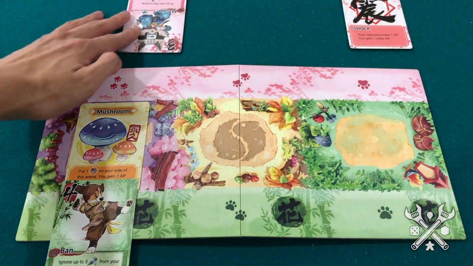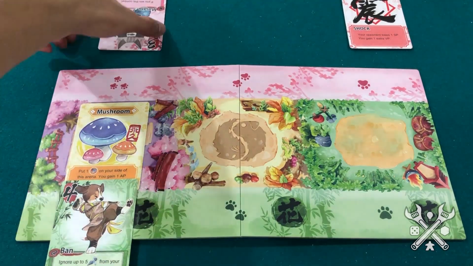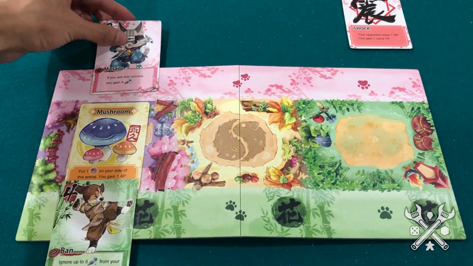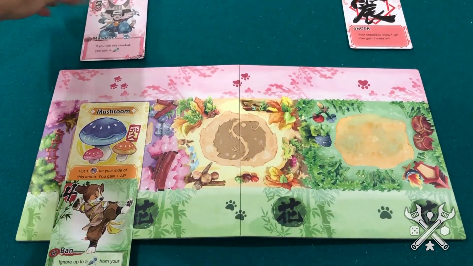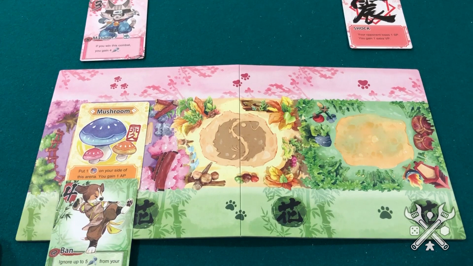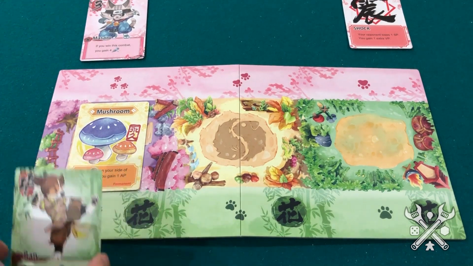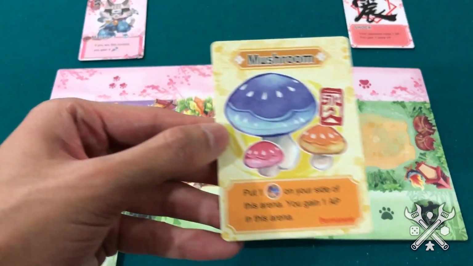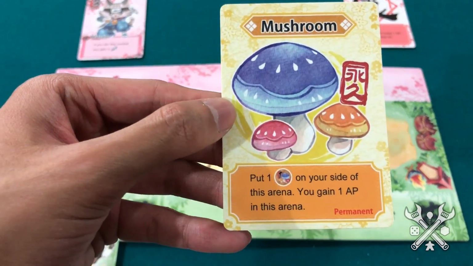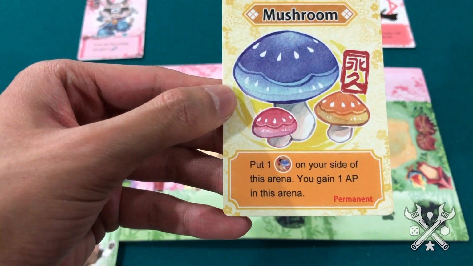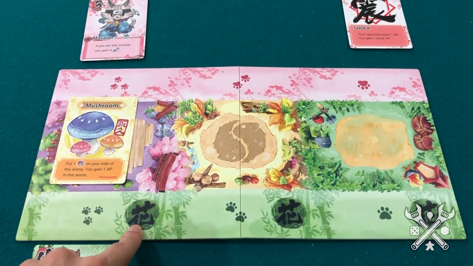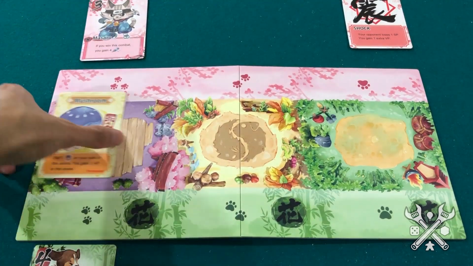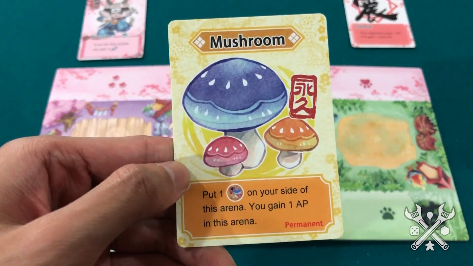So all of these will go into our discard pile. And then lastly, we're going to compare 3 to 4. It does say here, if you win this combat, you gain 4 extra tokens. Now, 3 to 4, unfortunately, they do not win. The cats do not win. Fortunately for the dogs, us, we do take this item card. And it says here that we can put 1 mushroom token on our side of the arena and gain 1 AP always here. So 1 token in this spot, and we'll always get at least 1 ability point.